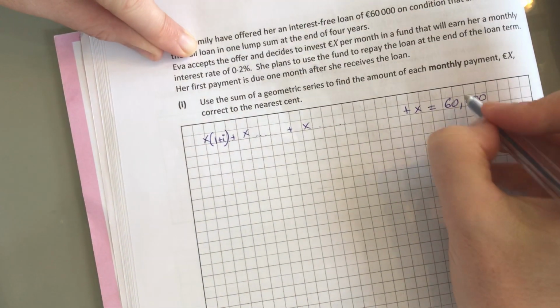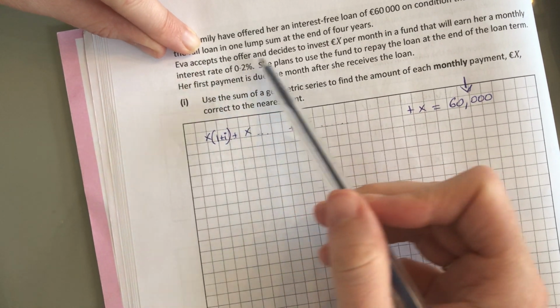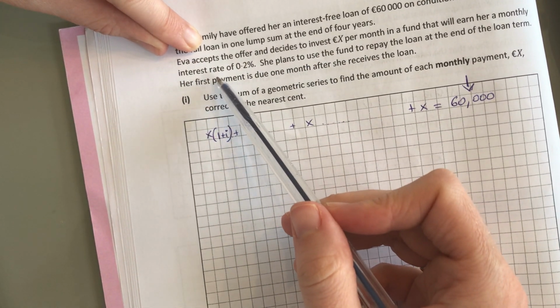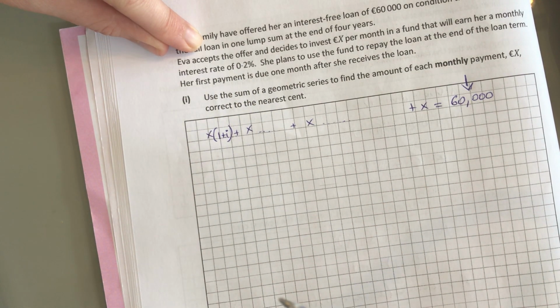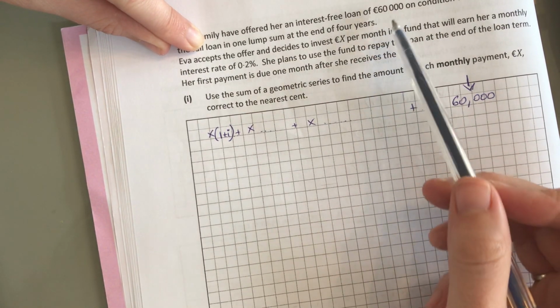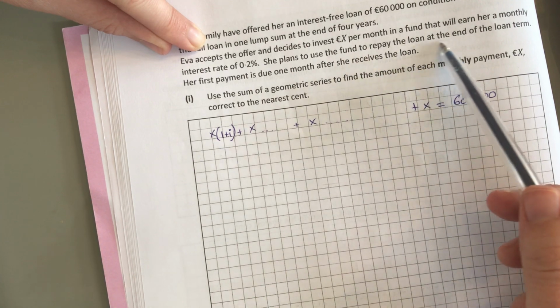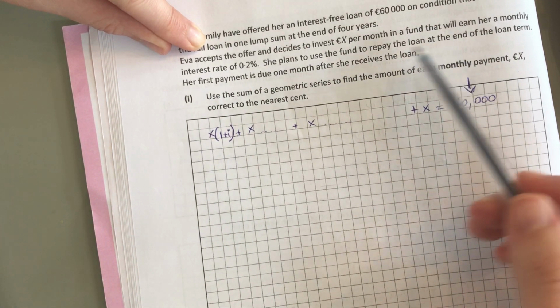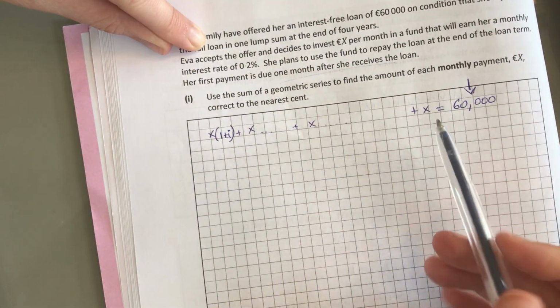We're going to bring them all to this time frame here, which is 4 years into the future. Now, she's not going to be able to start saving on the day she gets the 60,000 off her family. So what she's going to do is she plans to use the fund to repay the loan at the end of the term. Her first payment is due 1 month after she receives the loan.